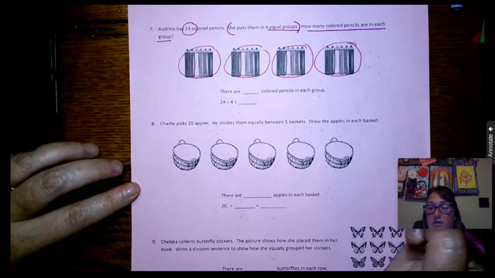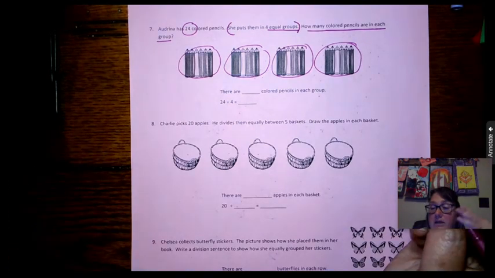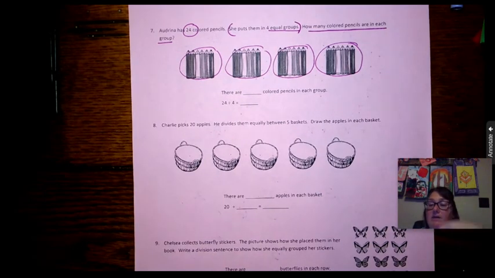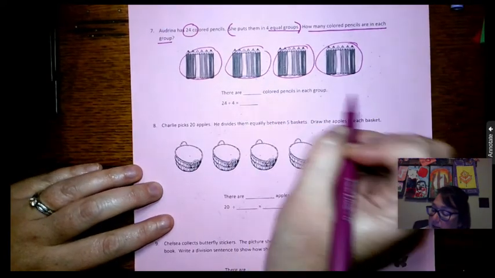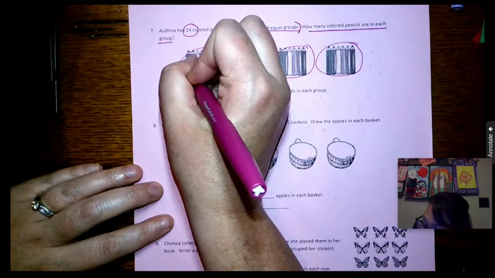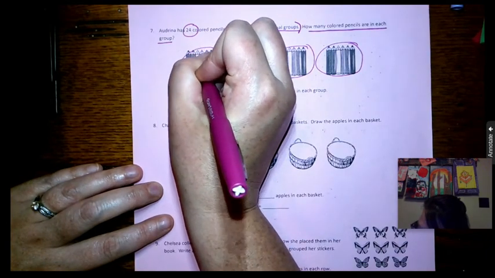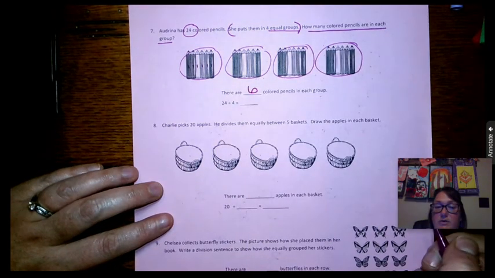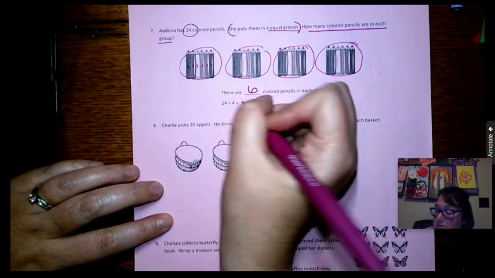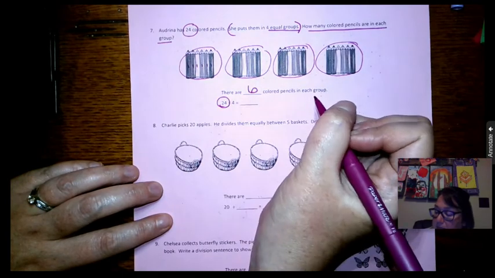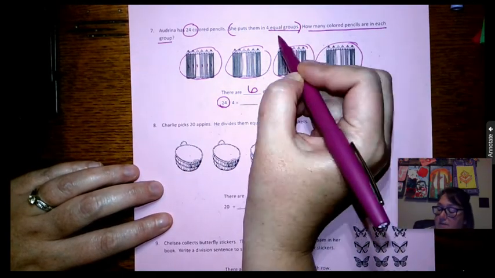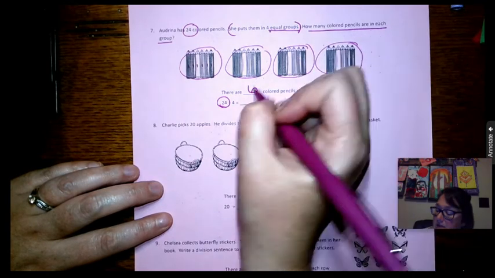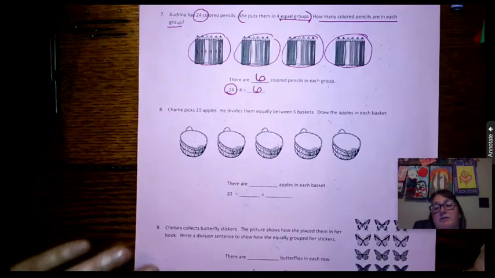She took the 24 like we did when we were pretending that they were lollipops or the Hershey's Kisses, where we had the pile and we kept giving 1 to each group until we ran out. So now it says there are blank colored pencils in each group. If I look, I can see 1, 2, 3, 4, 5, 6 colored pencils in each group. So that means 24. Again, 24 comes first because it's the total, divided by 4 because we were dividing by the number of equal groups, equals 6 because there's 6 in each one.